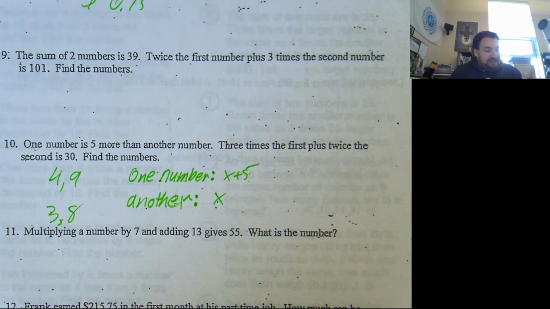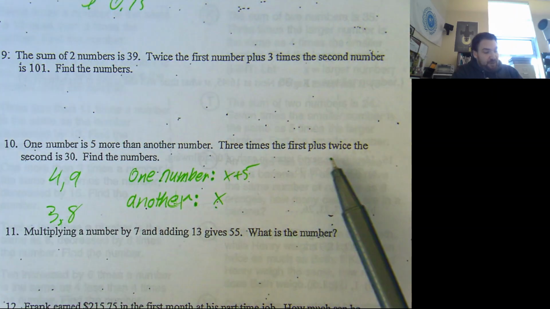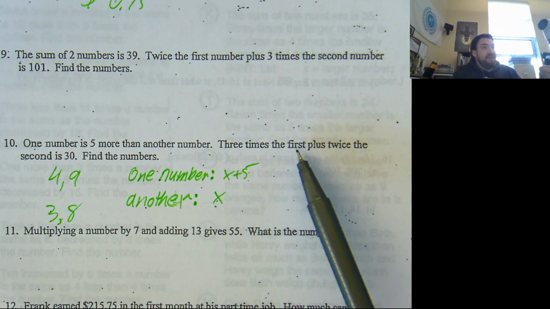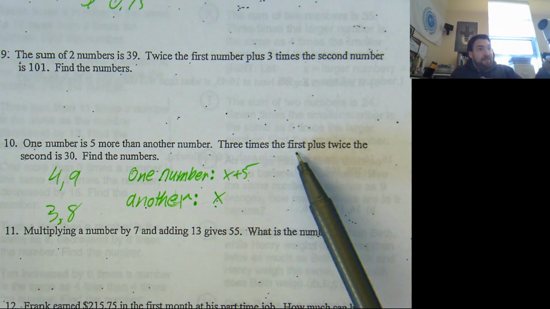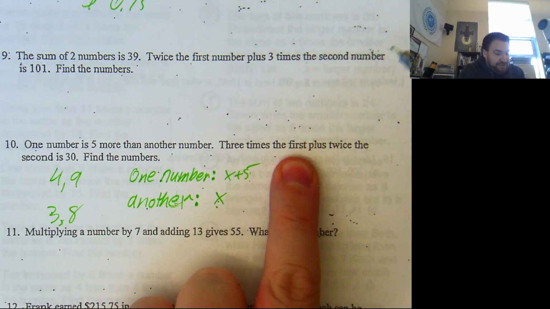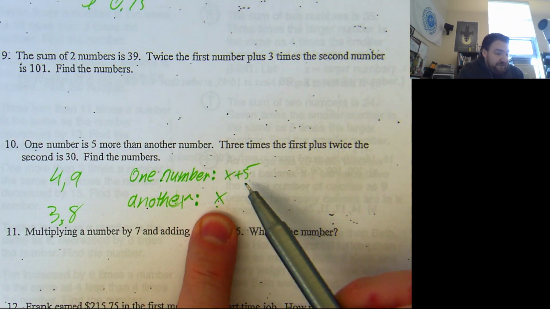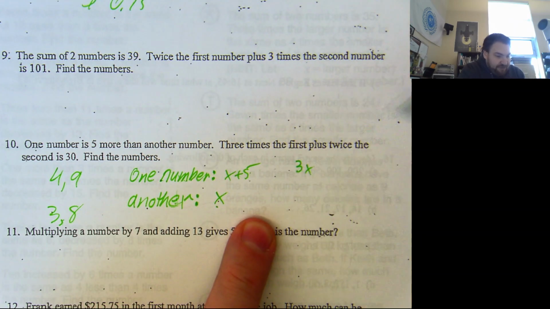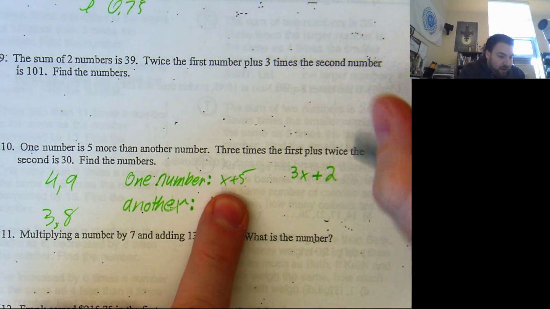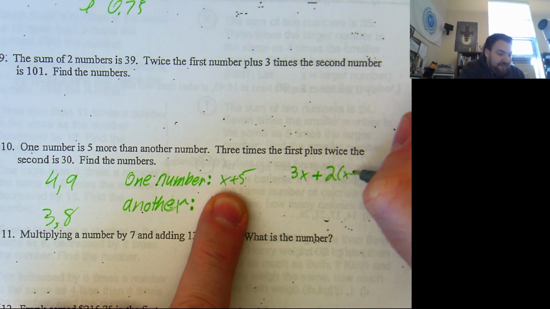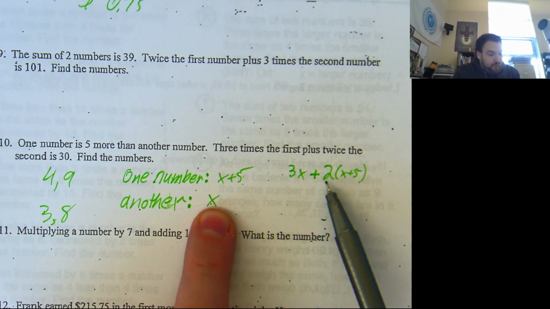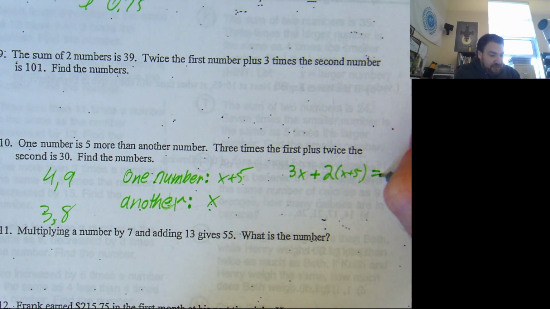If you interpret this question as saying 3 times the first plus twice the second is 30, and you read it as a first number and a second number, with the smaller number being the first and the bigger number the second, like going in numerical order, then 3 times the first, that one is obviously smaller because the other is 5 more. So you'd say 3x, 3 times the first, plus twice the second. Well, it's 2 times what? x plus 5, which means I need to put x plus 5 in brackets. So 3 times the first plus twice the second equals 30.